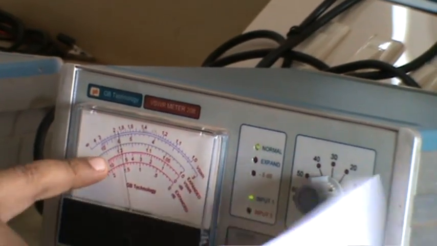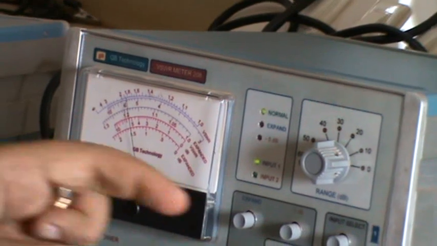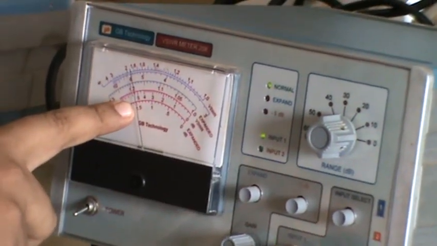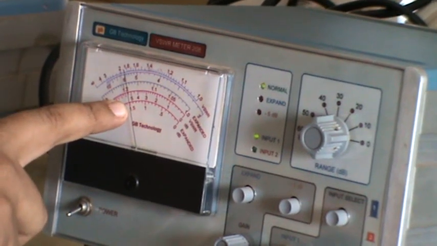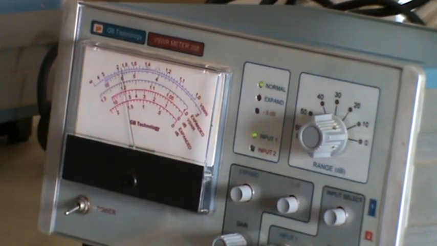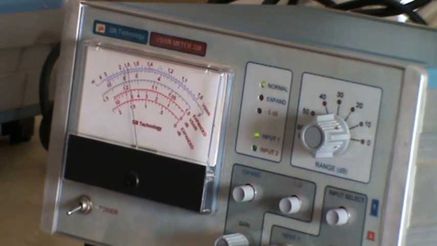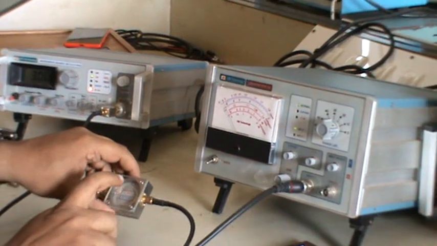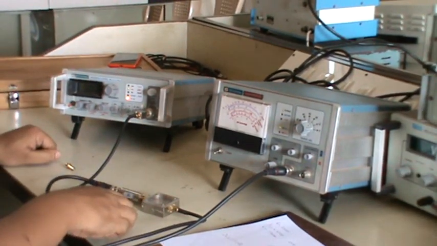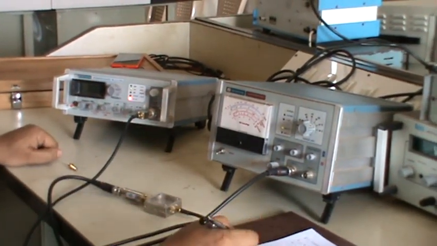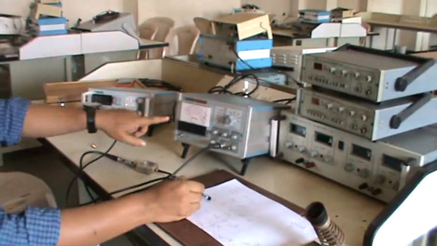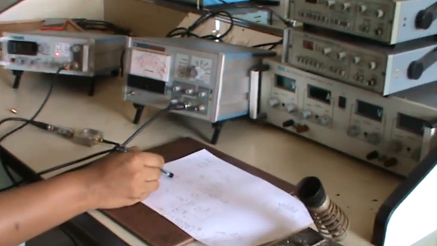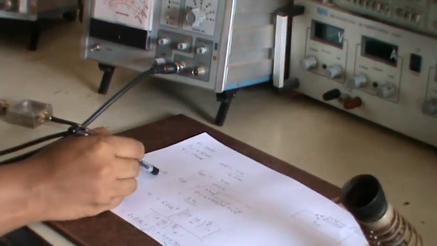I am getting a reading around 60 dB. Now the range knob is at 60 and the deflection is around 5, so that means 65. After connecting my ring resonator, a high attenuation has taken place. Why? Because my reference was around 33, and now I am getting a reading around 65 or 66. So around 30 dB attenuation has taken place.